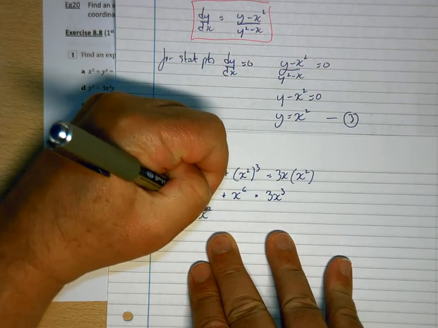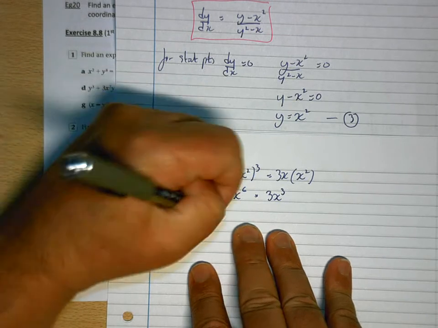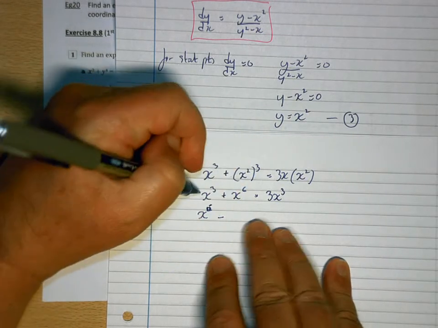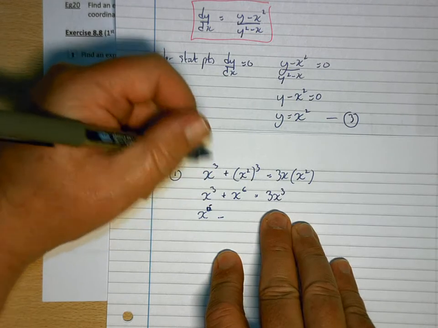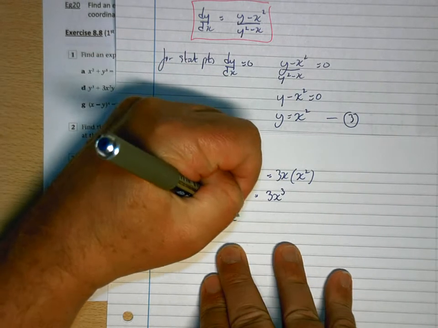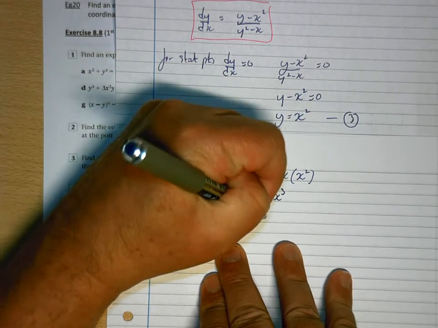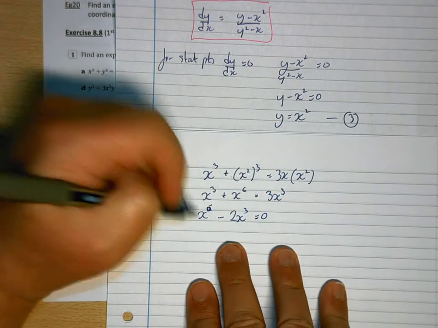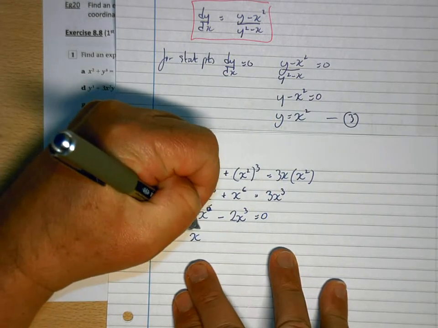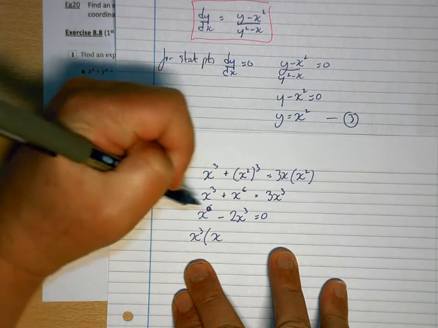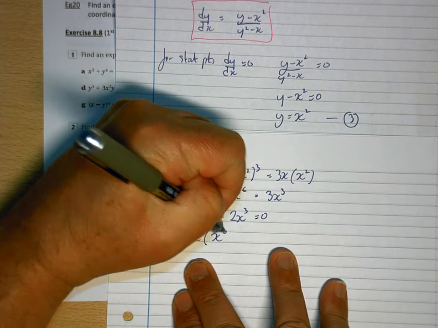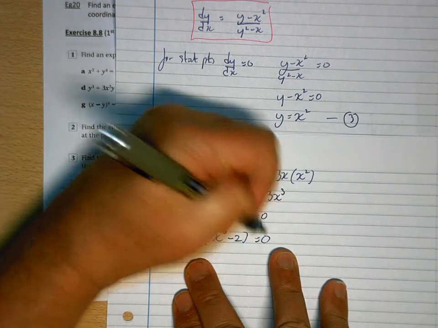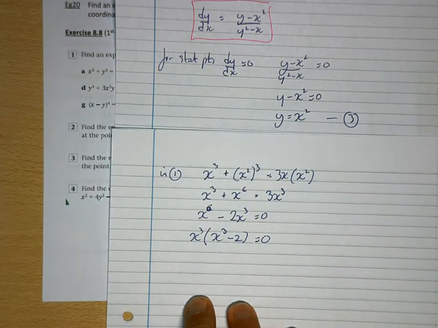So I have x cubed plus x to the 6 equals 3x cubed. x to the 6 minus 2x cubed equals 0. So I can take out x cubed, leaving me x cubed minus 2 equals 0.